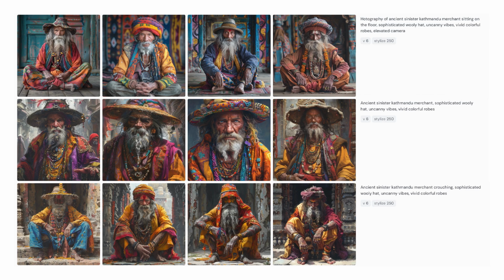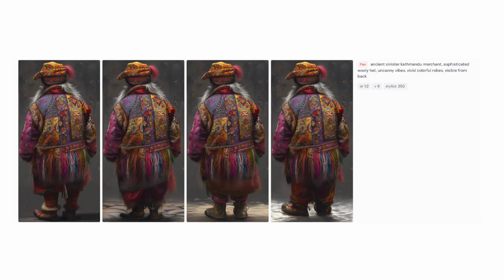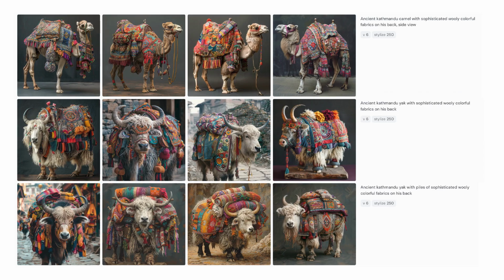Then we have some standing characters. We generate them just like before with the Midjourney characters. We capture a fragment and then use pan and upscale to expand into the entire silhouette. From this silhouette, we'll create a 3D model. Moving on. When we are finished with the characters, we started generating animals.